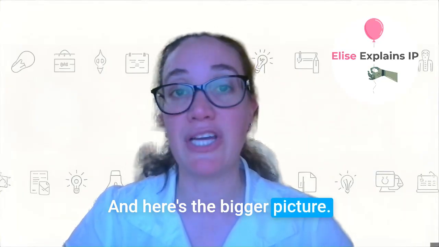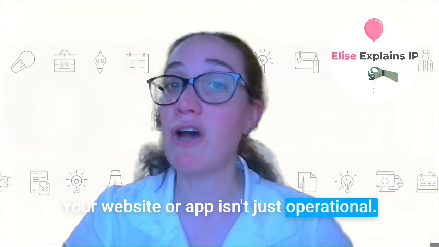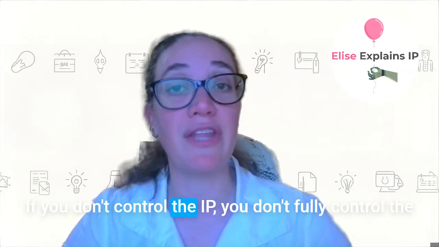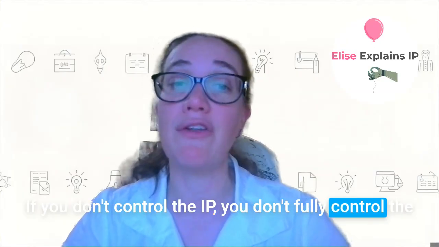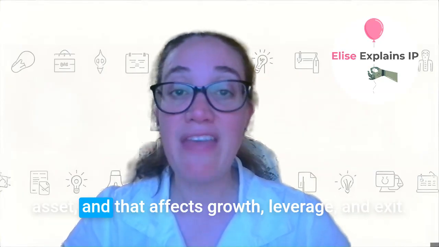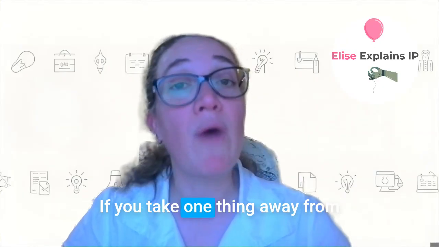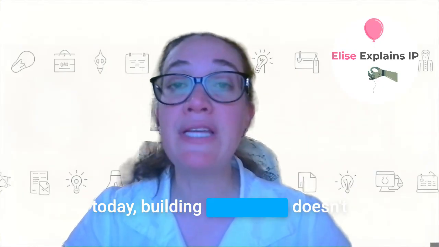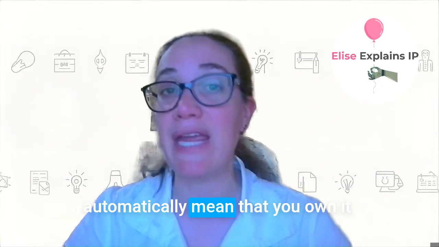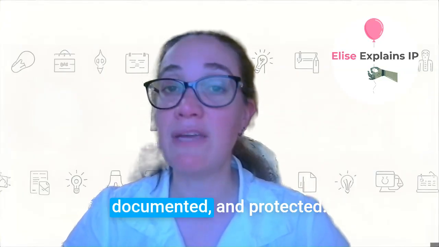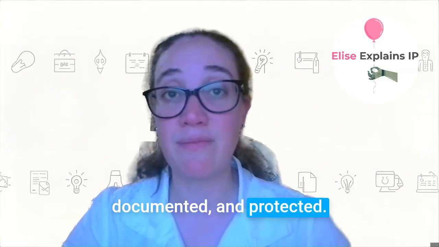Here's the bigger picture. Your website or app isn't just operational, it's part of your business value. If you don't control the IP, you don't fully control the asset. And that affects growth, leverage, and exit. If you take one thing away from today, building something doesn't automatically mean that you own it. Ownership needs to be designed, documented, and protected.